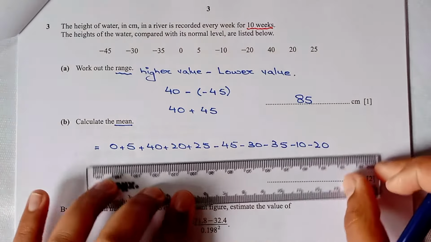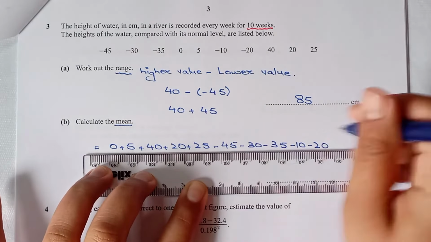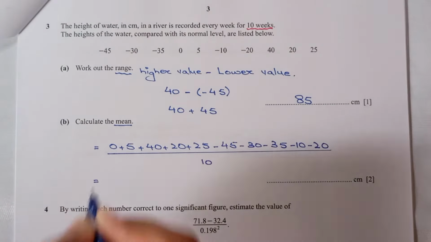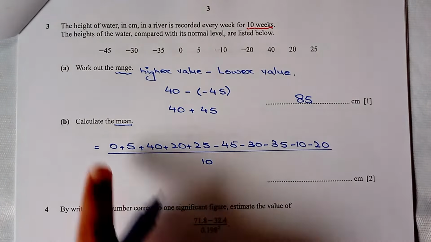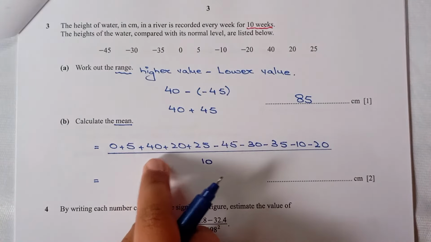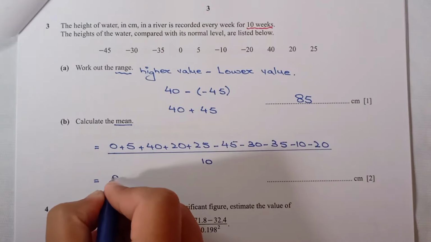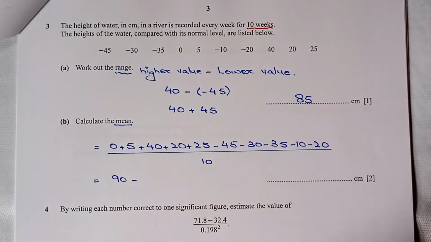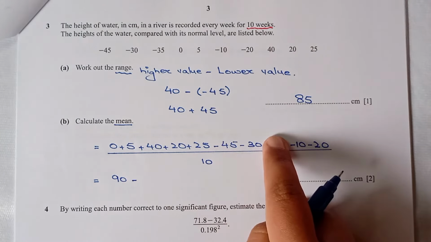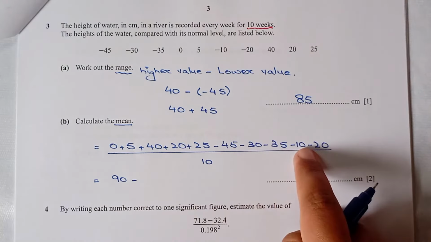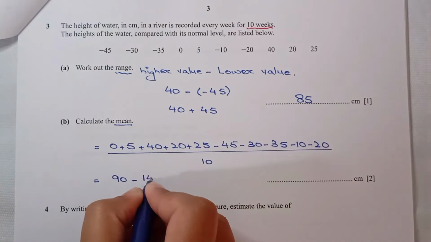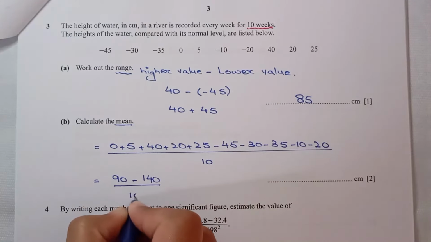and dividing by the total number of values that are 10. So let me divide it by 10. Okay, so first I would like to add the positive ones and the negative ones. So 20, 30, 40, 50, 60, 70, 80 and 90. So the positive are 90 and the negative values add up to 140. Subtract 140 and then dividing by 10.